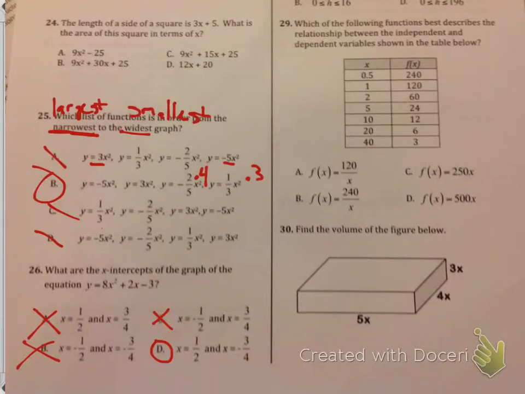Alright, I'm going to do one last problem for part 2. No, actually I'll do 30 also, and then we'll kind of finish up here. Which of the following functions best describes the relationship between the independent and dependent variables shown below? Basically, you're just plugging in here, or you can graph these and see which one gives you that answer for x. Whoops, there goes me dropping my calculator. Shame on me.